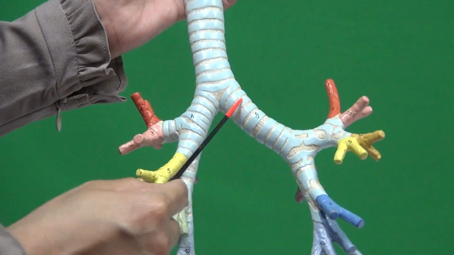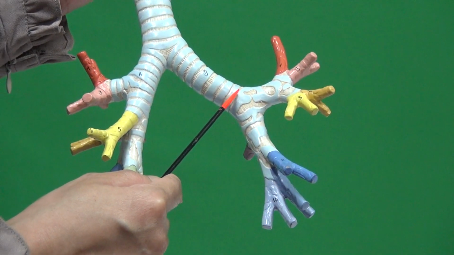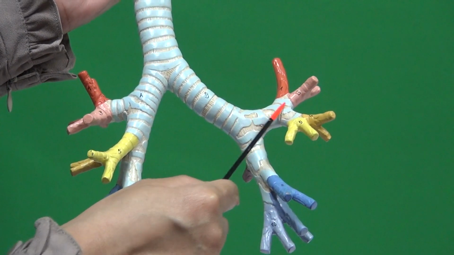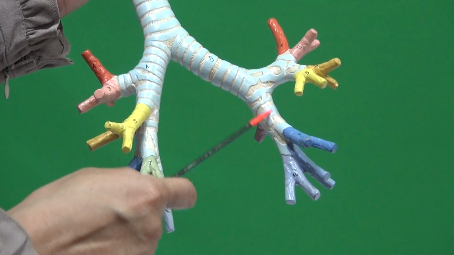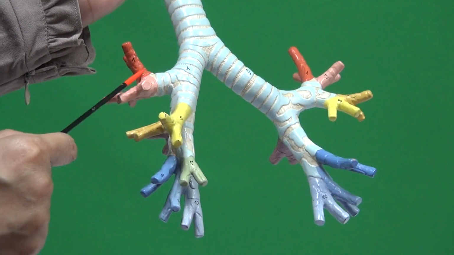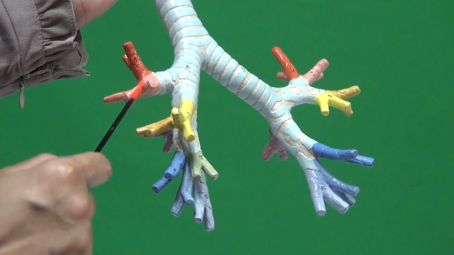And now let's have a look at the left main bronchus. The left main bronchus will further divide to form two lobar bronchi: left superior lobar bronchus and left inferior lobar bronchus. The lobar bronchi will further divide, forming tertiary bronchi, also known as segmental bronchi.